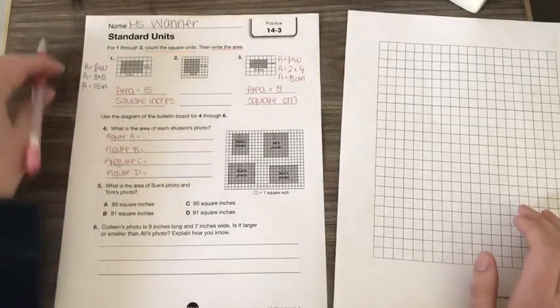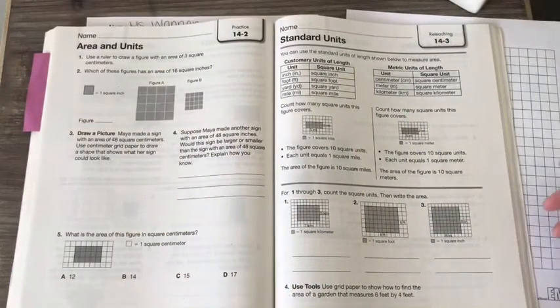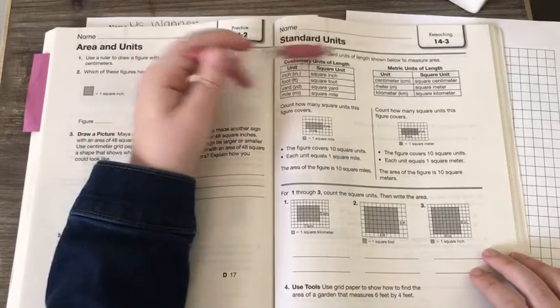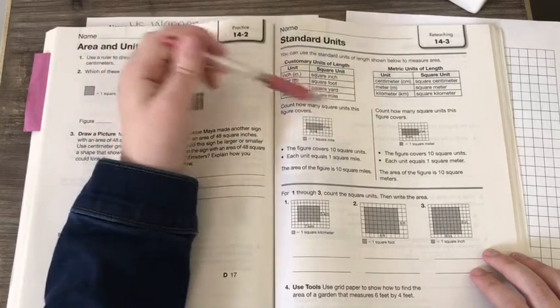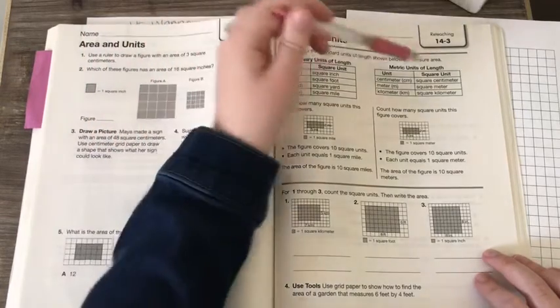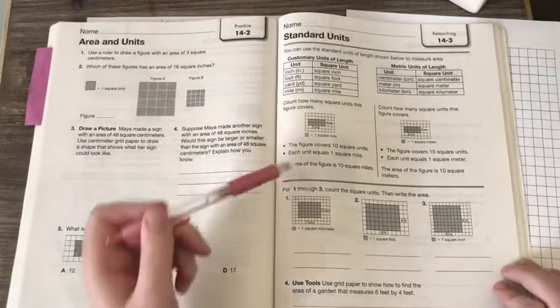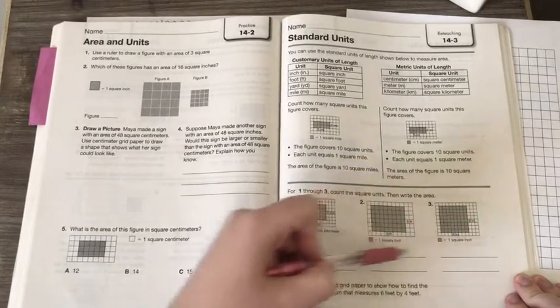All right, cool. And then if we go back to our workbook page, that's 14-3. So we are also going to have a reteach. And in the reteach, it has, like what I have for my poster, our customary and our metric units. Remember, customary is used by the US and metric is used by like Europe. And then you can use like the count on method or the formula to solve the area for these guys.